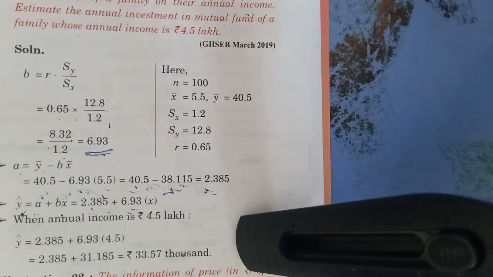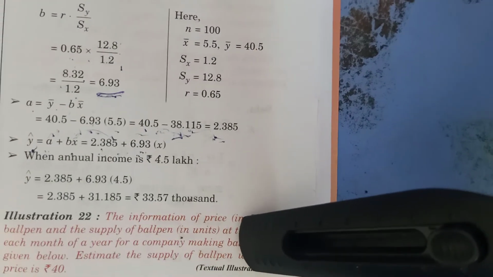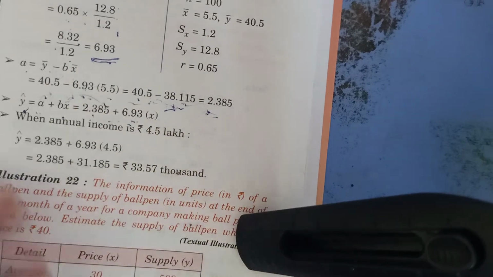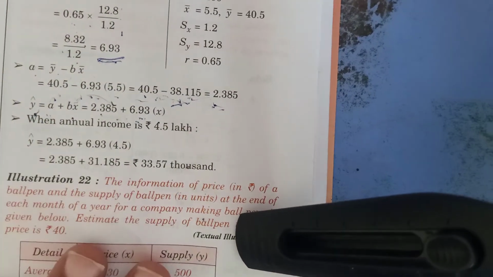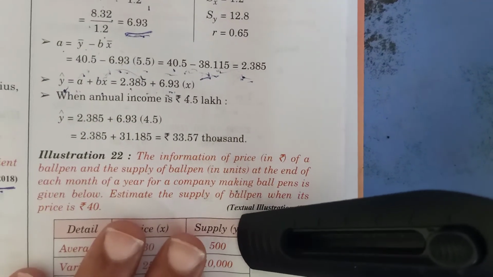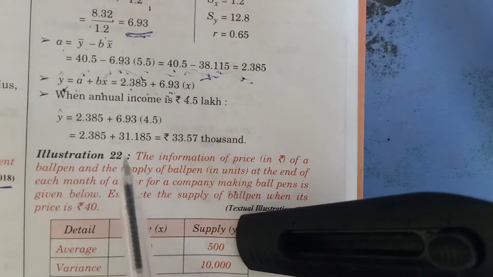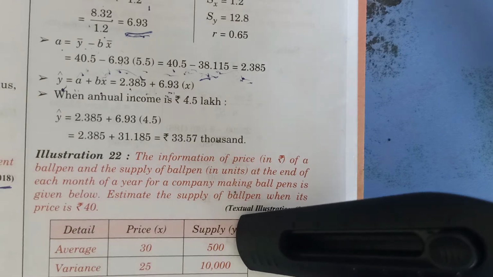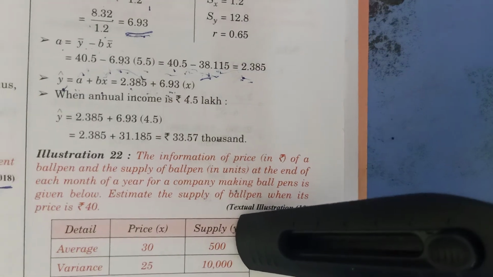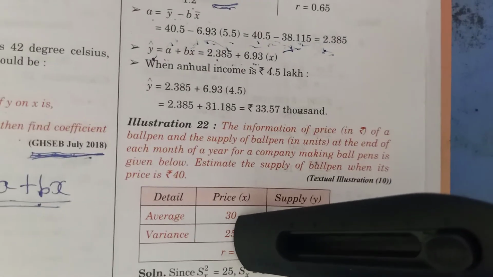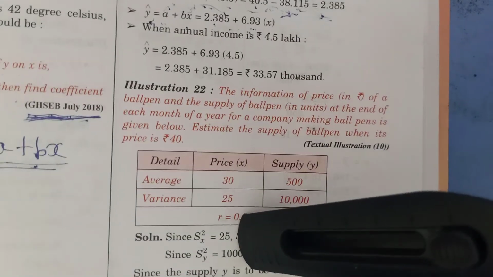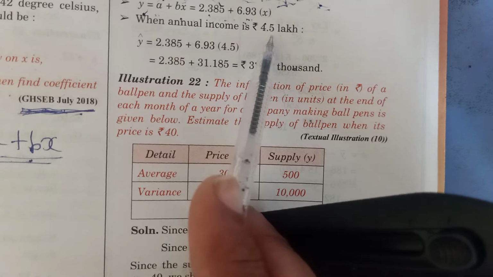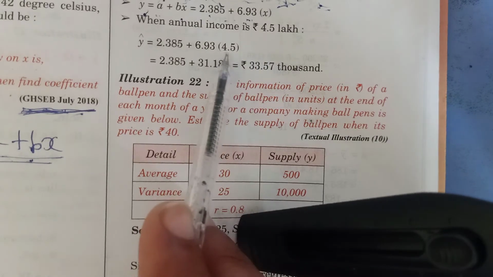Now the last step is forecasting. They ask us, if the annual income is 4.5 lakh, then we have to find the annual investment. So here we put 4.5 in place of x.